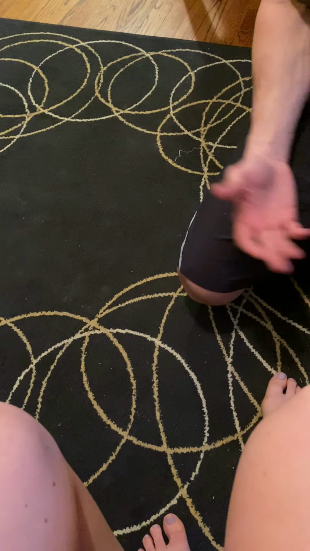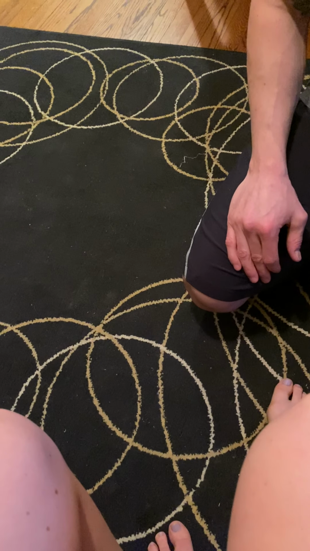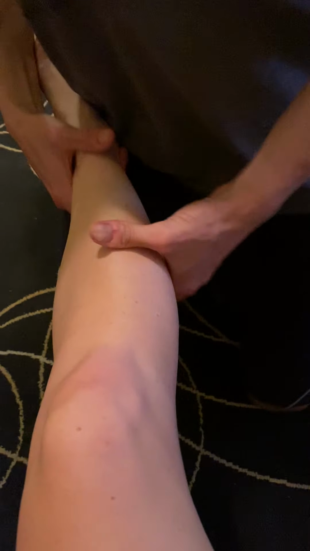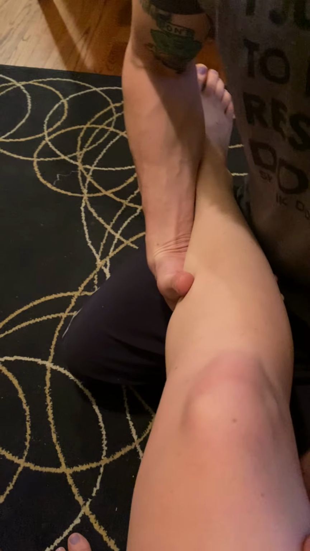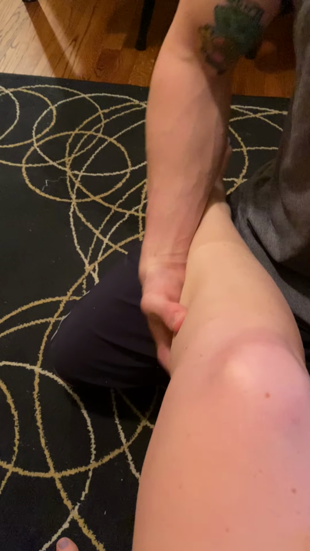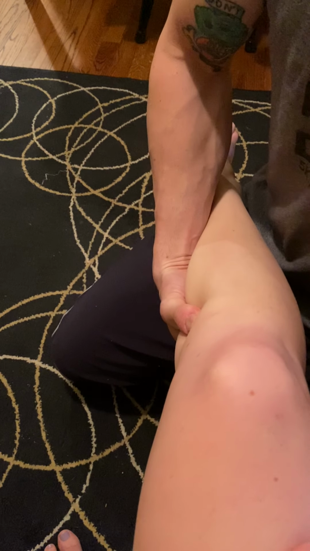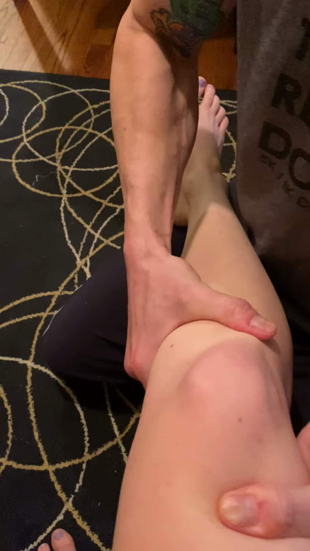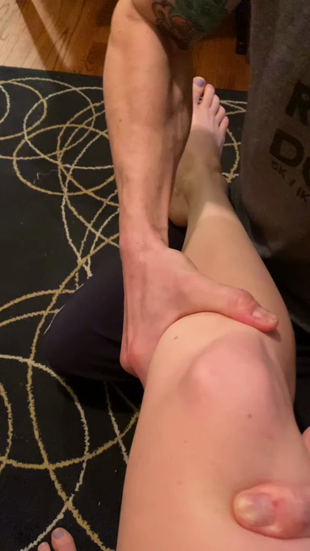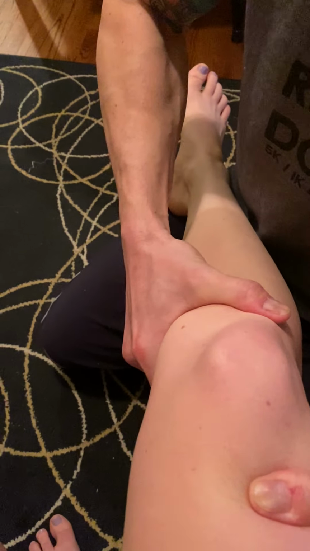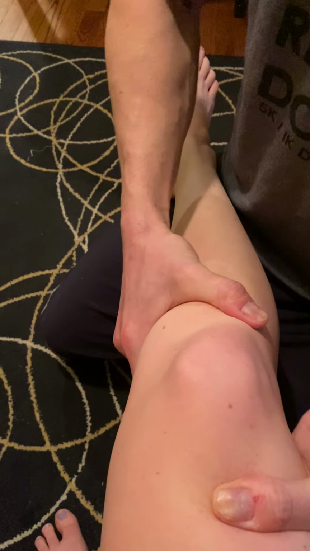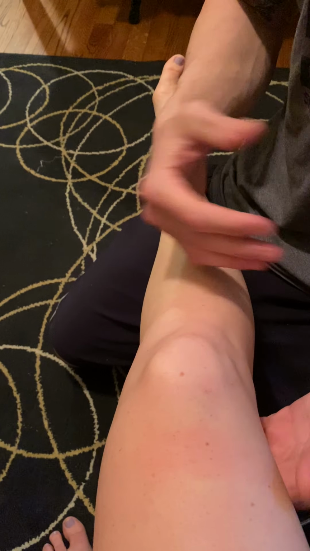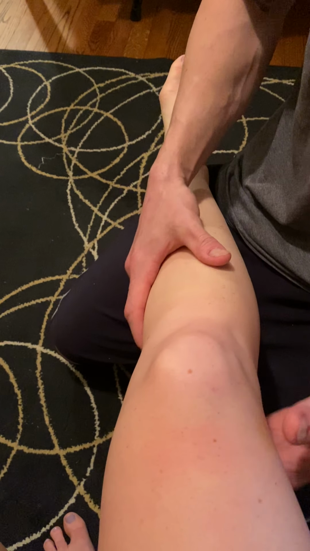First thing we can do is test some ACL special tests. First one we can do is Lachman's test. So you're going to have the athlete bend their knee to about 20 degrees. You're going to stabilize just above the patella, and you're going to apply anterior force with your thumb right on the tibial tuberosity. So if you see any laxity in the ACL, if you see the tibia coming forward a lot, that's going to be a strong indication of an ACL tear.